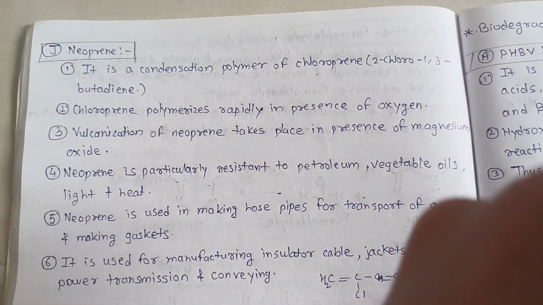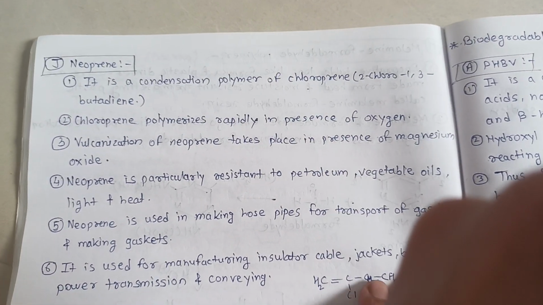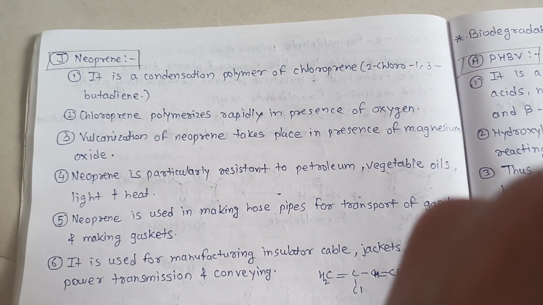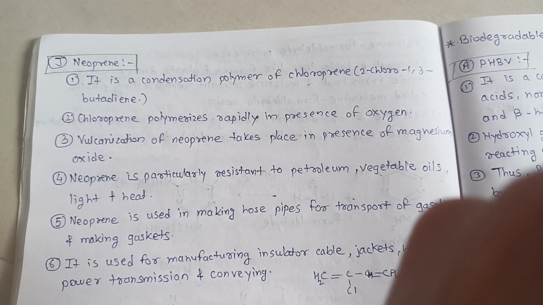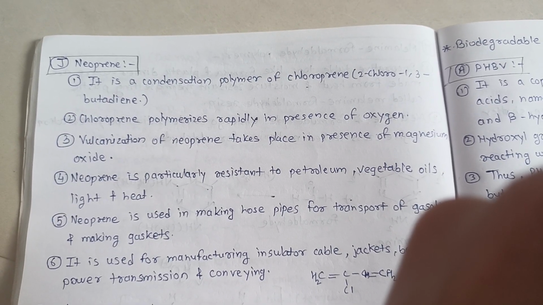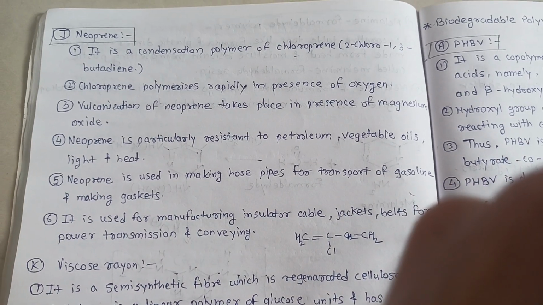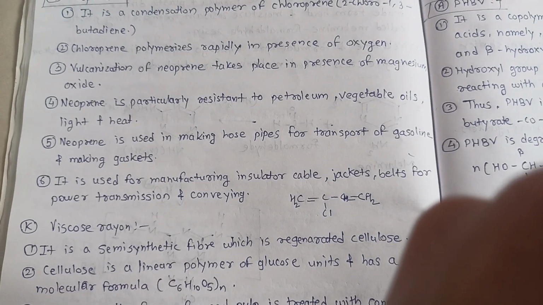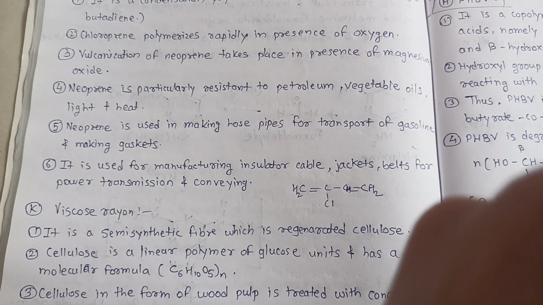Next category is neoprene. So it is a condensation polymer of chloroprene. Chloroprene is 2-chloro-1,3-butadiene. Chloroprene polymerizes rapidly in the presence of oxygen. Vulcanization of neoprene takes place in the presence of magnesium oxide. Neoprene is particularly resistant to petroleum, vegetable oils, light and heat. Neoprene is used in making hose pipes for transport of gasoline and making gaskets. It is used for manufacturing insulator cable jackets, belts for power transmission and conveying.